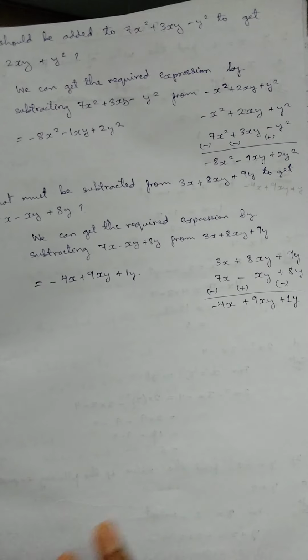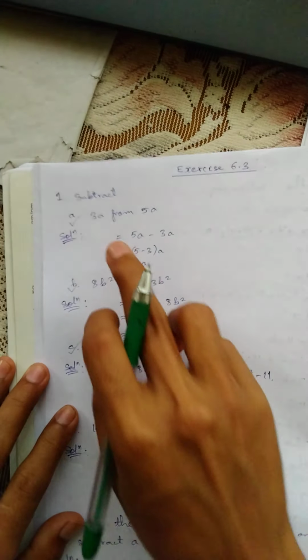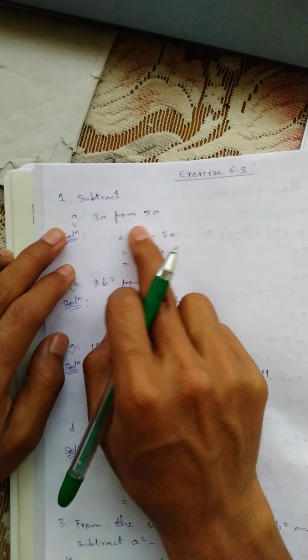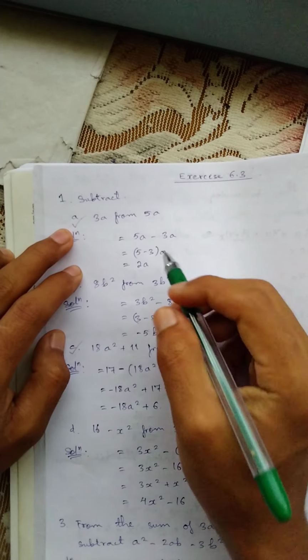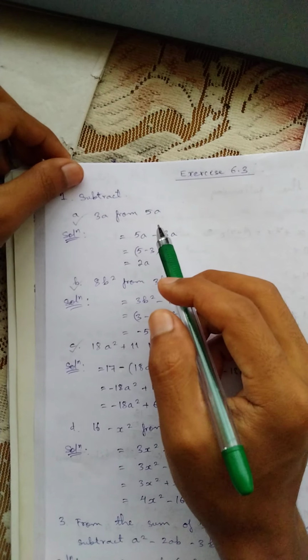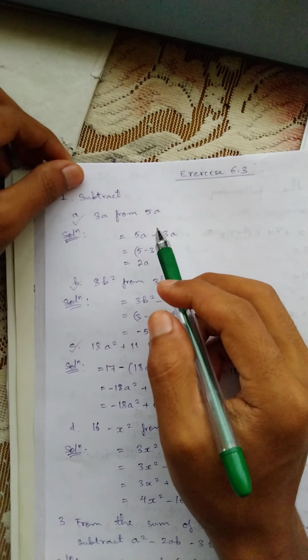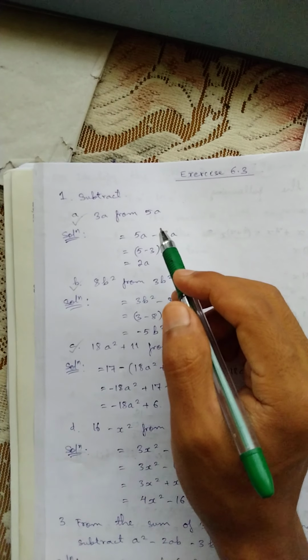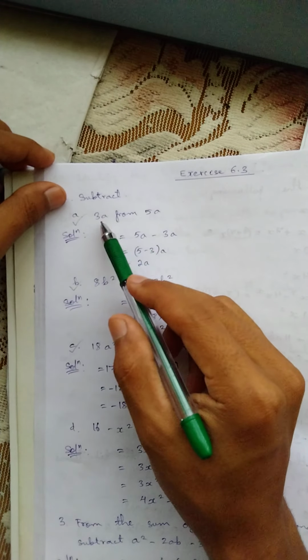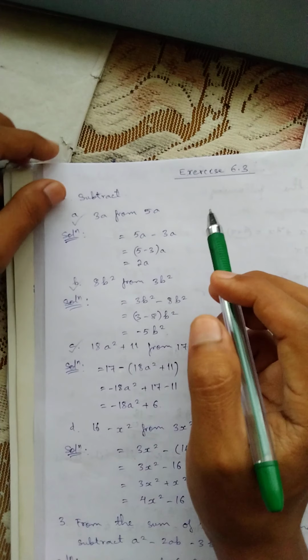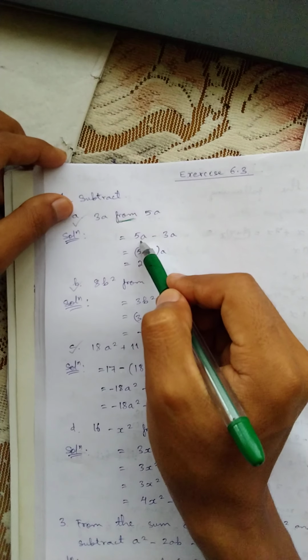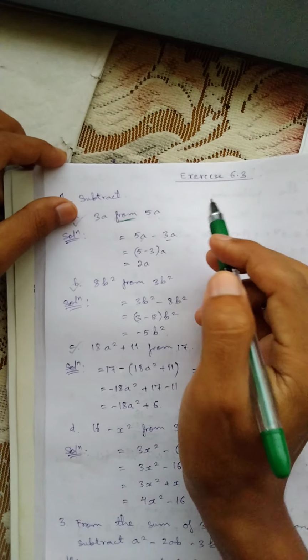Okay. Now next is exercise 6.3. Exercise 6.3 is question number 1a. 3a, we have to subtract 3a from 5a. Now in subtraction, we have to be very careful, because addition and subtraction, in arranging the number, there is a difference. Now for subtraction, when it says like this, subtract 3a from 5a. So from 5a, that means this 5a we have to put in front, and this 3a must put at the back.